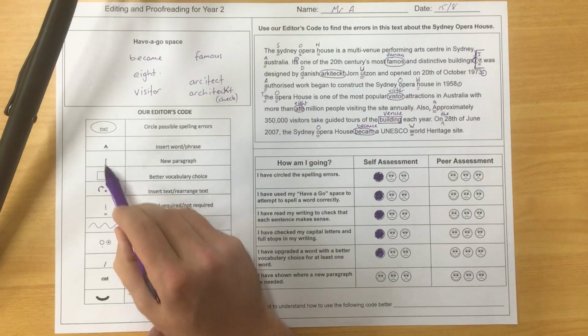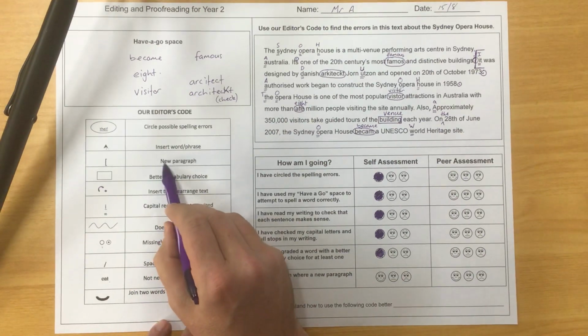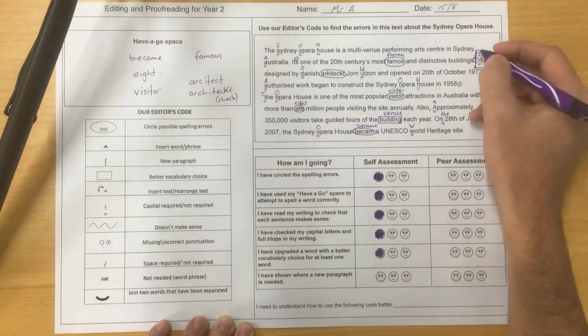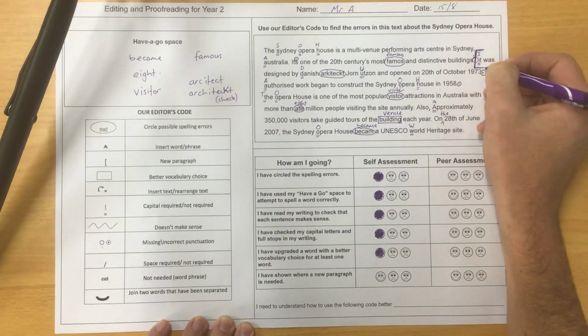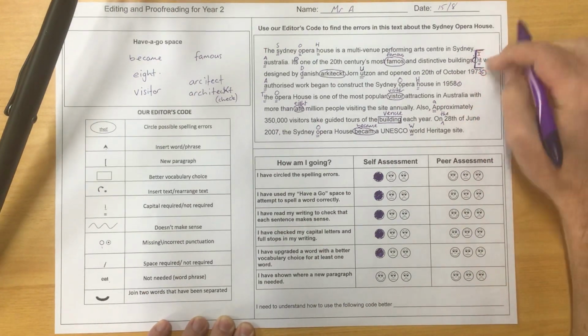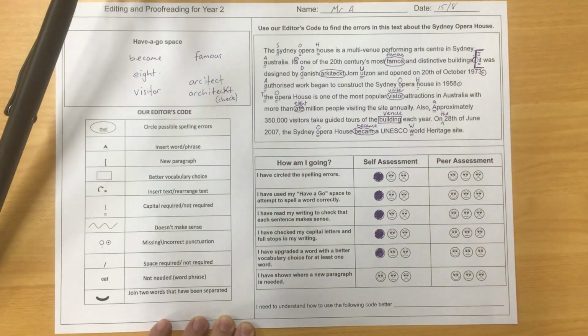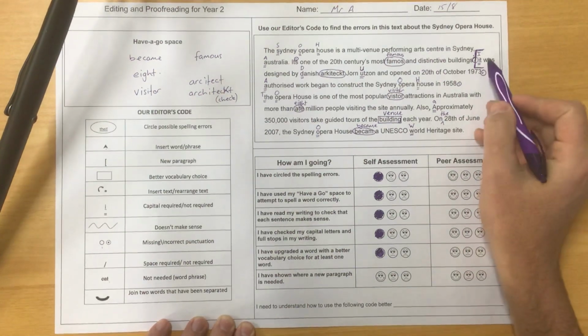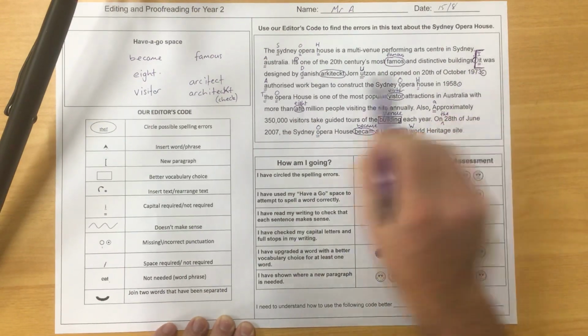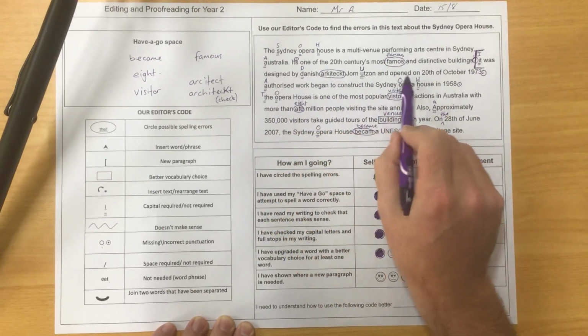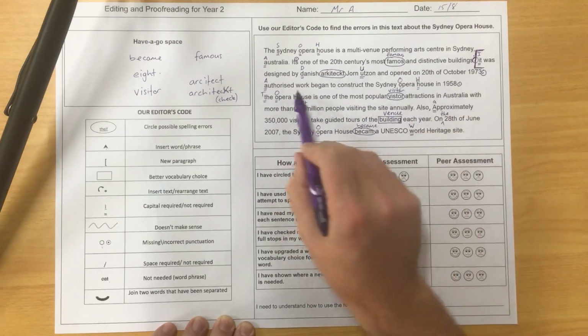Over here, to start a new paragraph, I'm going to use this little code here, which is this big straight C thing, to say that's where I can start a new paragraph. I've put that there because it starts talking about when it was designed and who designed it and when it was built. It was designed by Danish architect Jorn Utzon and opened on the 20th of October.